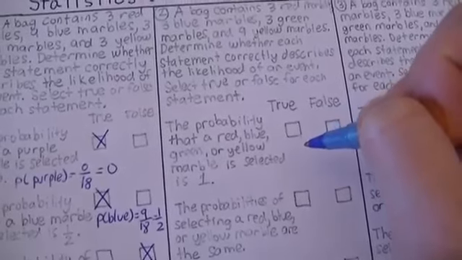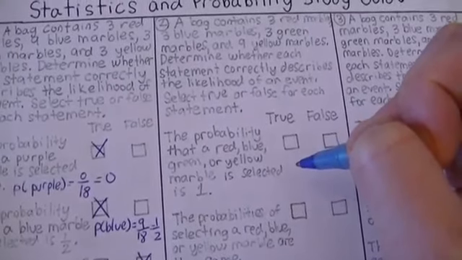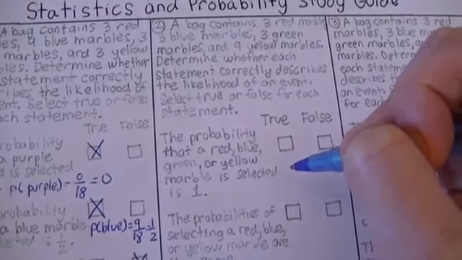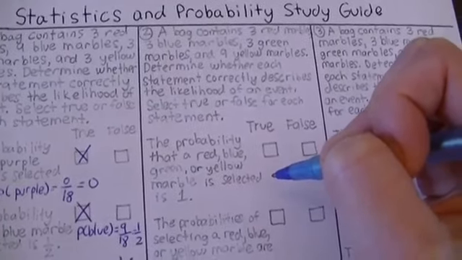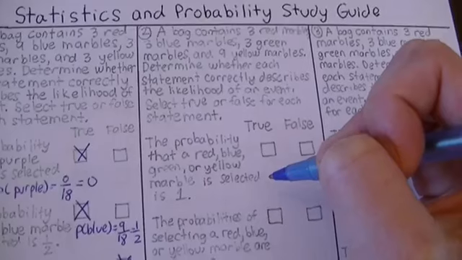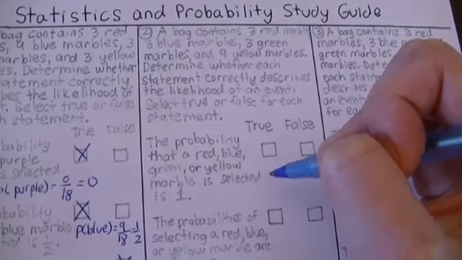Okay, if I make a mistake throughout any of this video, please let me know so that we can correct it. Okay, a bag contains 3 red marbles, 3 blue marbles, 3 green marbles, and 9 yellow marbles. Determine whether each statement correctly describes the likelihood of an event. Select true or false for each statement.